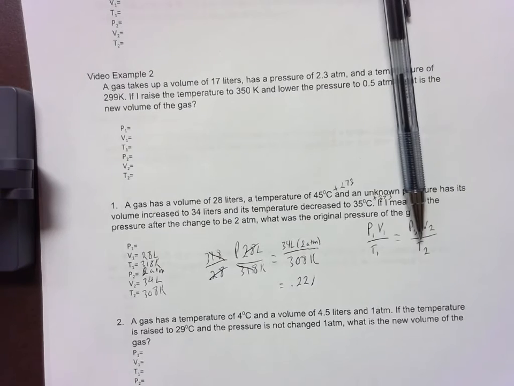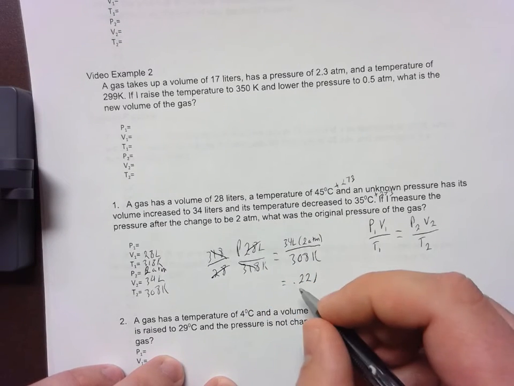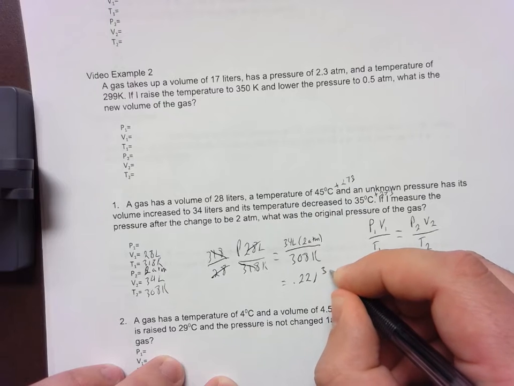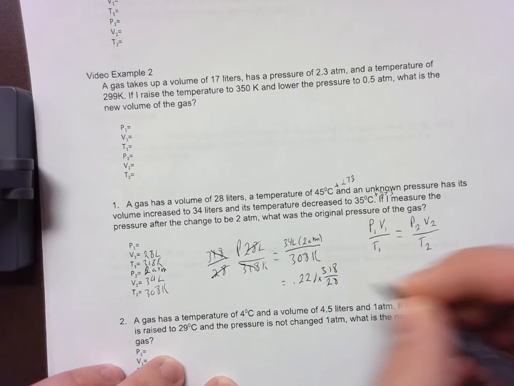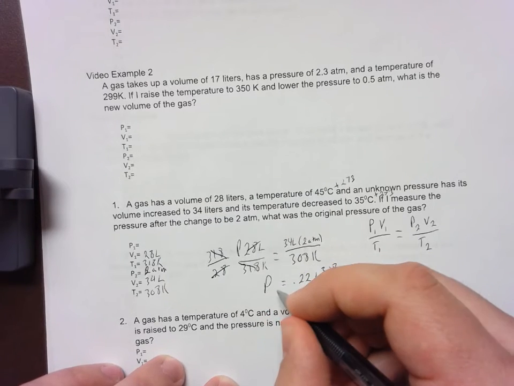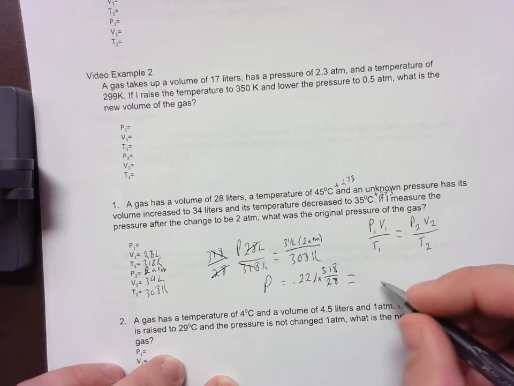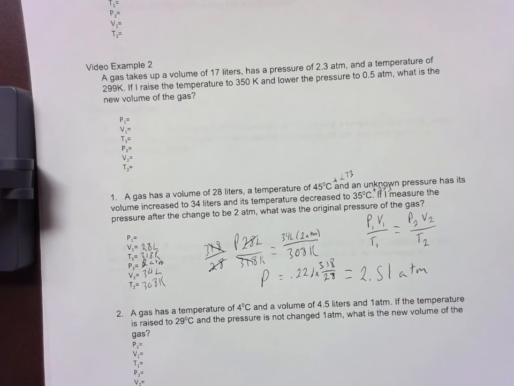And then we will divide by our 28. Makes sense? So that gives us a pressure originally of 2.51 atmospheres. Does that make sense? So we just set up an algebraic equation once we find all of our unknowns.